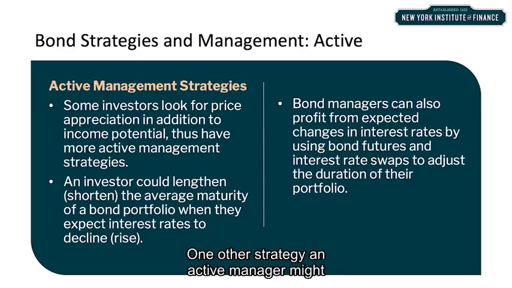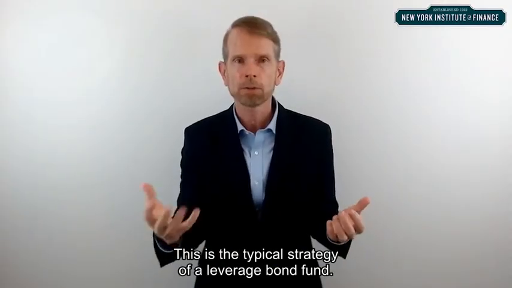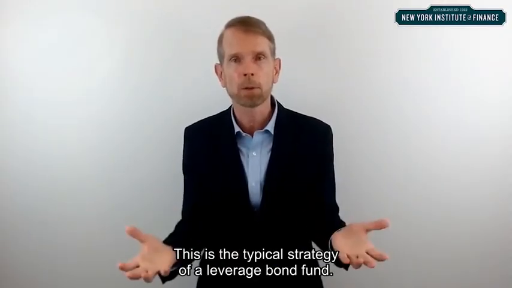One other strategy an active manager might use is to add leverage to their portfolio. They can do this by borrowing money short-term through repos to buy longer-term bonds. This is the typical strategy of a leveraged bond fund.